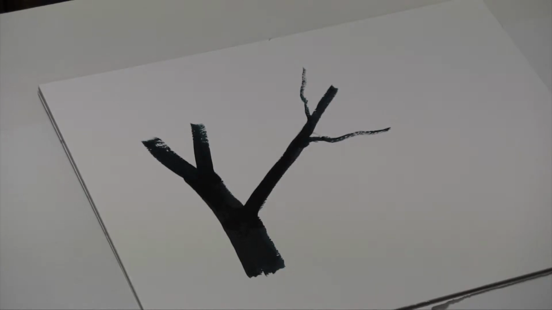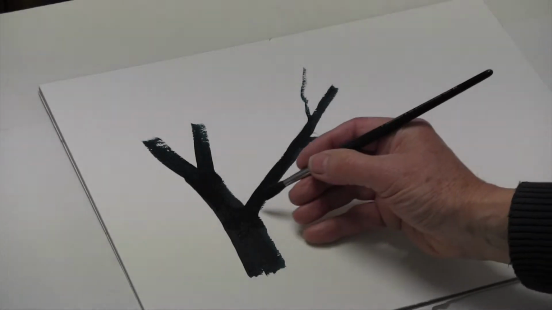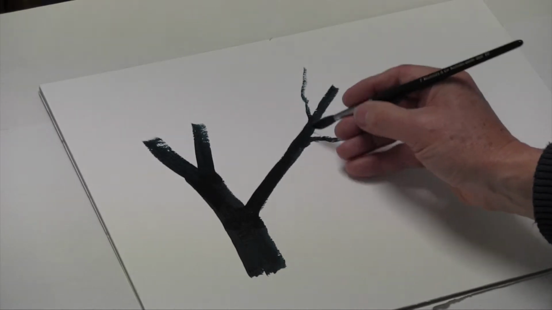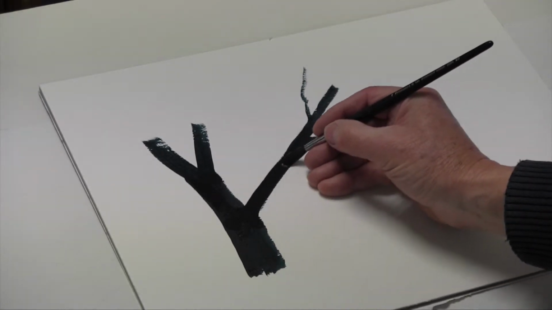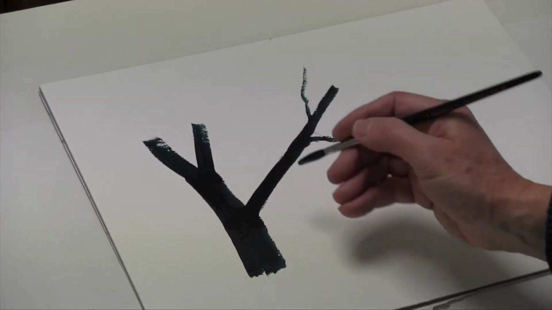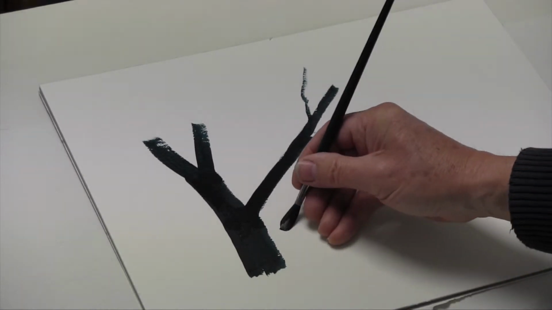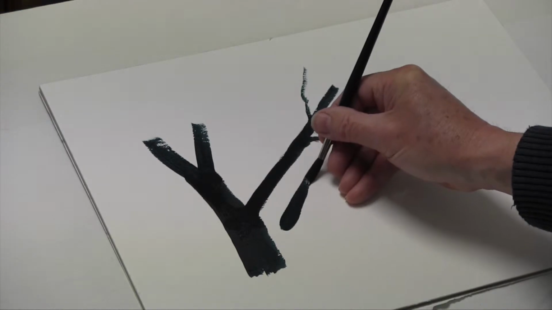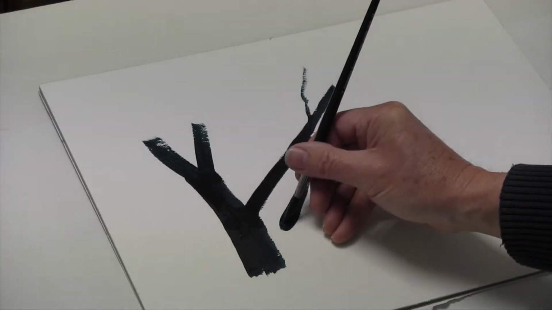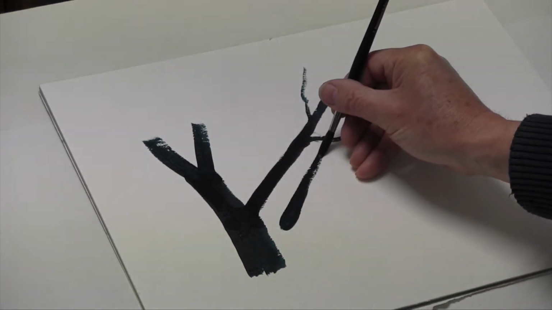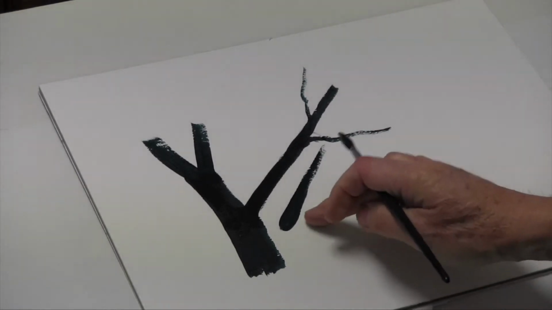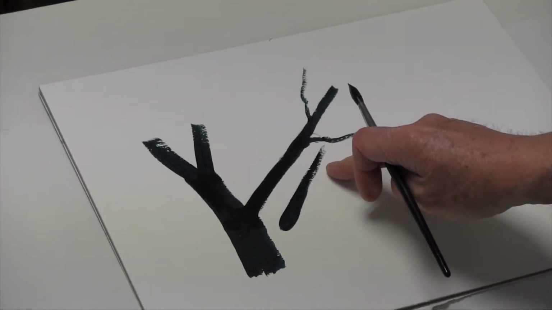The important thing to remember is that between the points at which they divide, the branches or twigs or whatever they are, stay the same thickness. They do not taper. I've seen many paintings where the artist shows the branches and the twigs and everything tapering. Branches on trees do not taper like carrots.